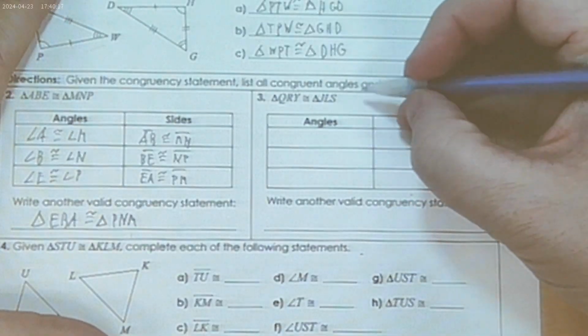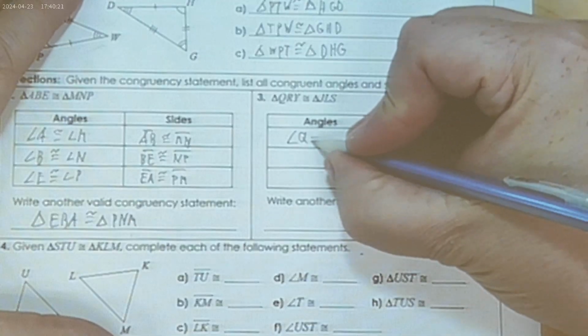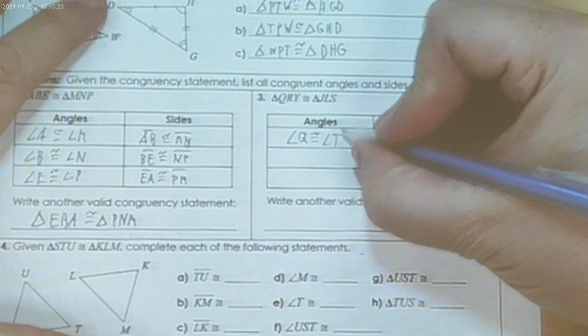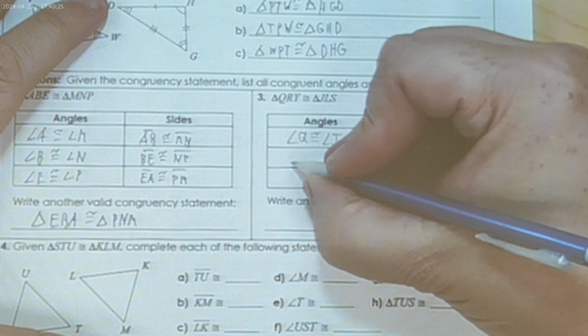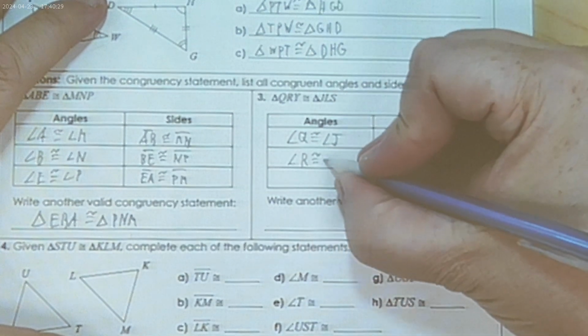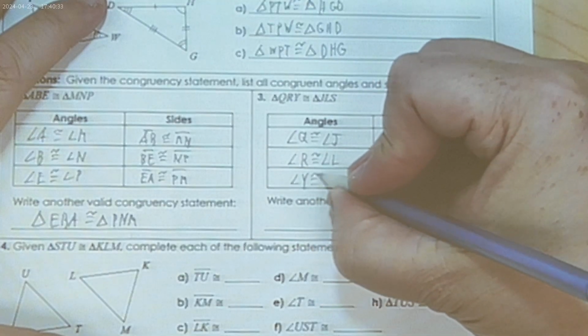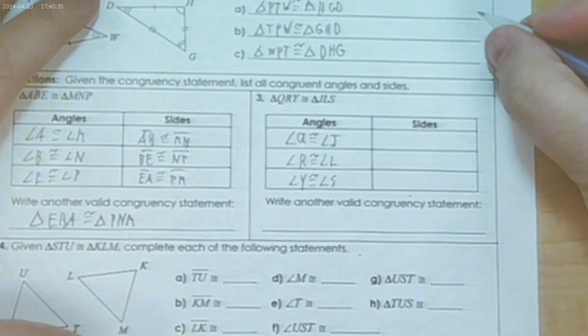So QRY is congruent to JLS, so angle Q is congruent to angle J. J's look like T's for some reason. Angle R is congruent to angle L. Angle Y is congruent to angle S.